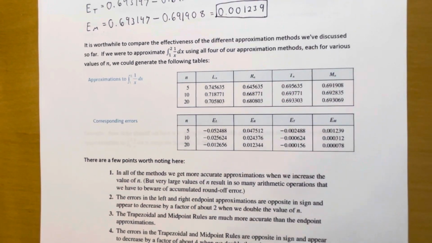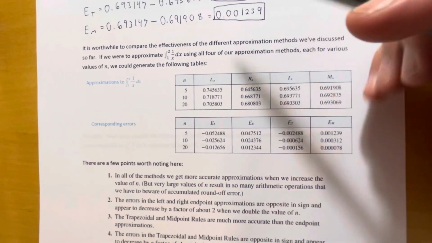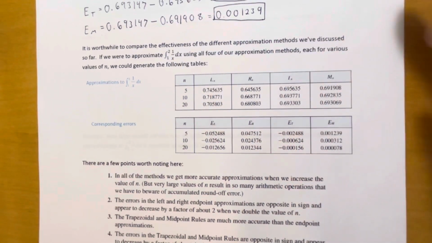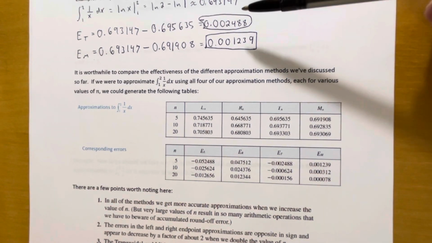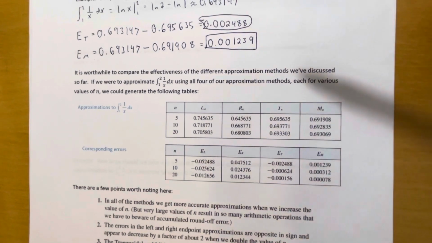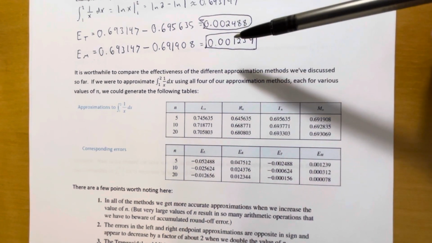Okay, so in the previous video, we looked at some examples of the midpoint rule and the trapezoidal rule applied to a specific integral, this one right here: the definite integral from 1 to 2 of 1 over x dx. We found those approximations, and then we found the error in those approximations, how far off they were from the actual value of that definite integral.